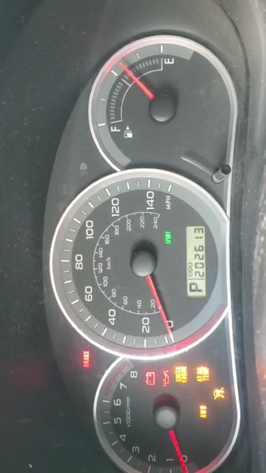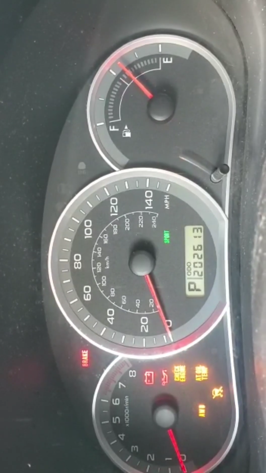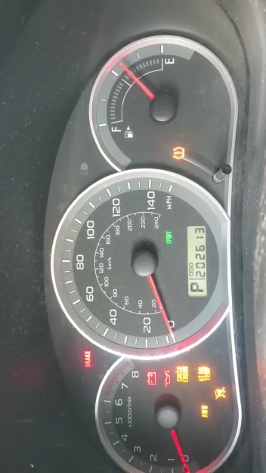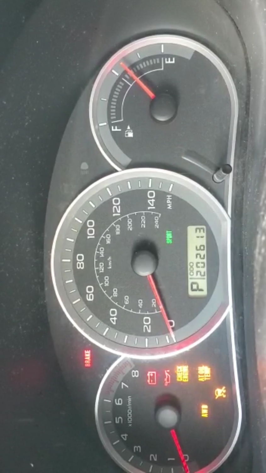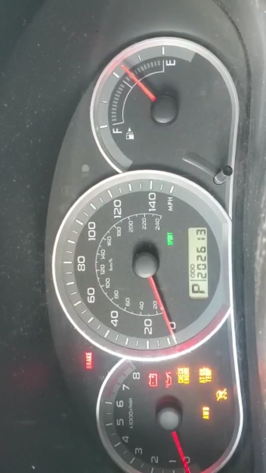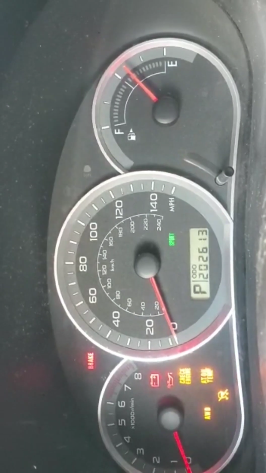So you want to see all of them flash. Right now it's still in on mode. I didn't start the engine yet, so some things will still stay on, but once you start the engine, those things will flash again and then they'll come off.